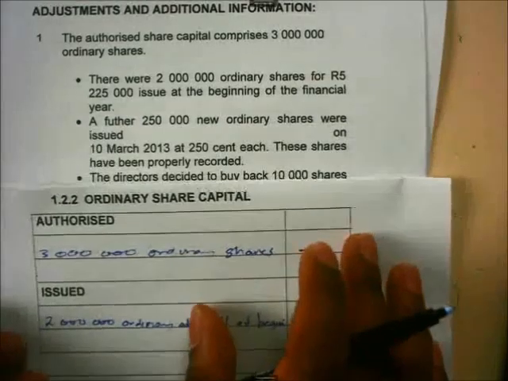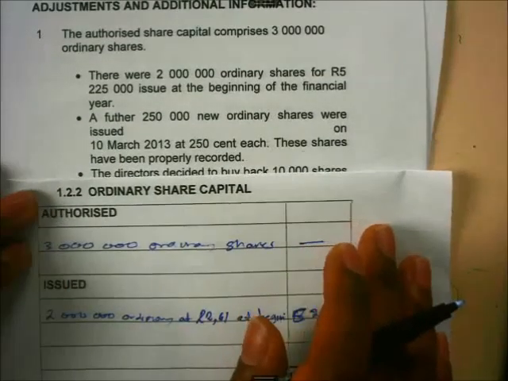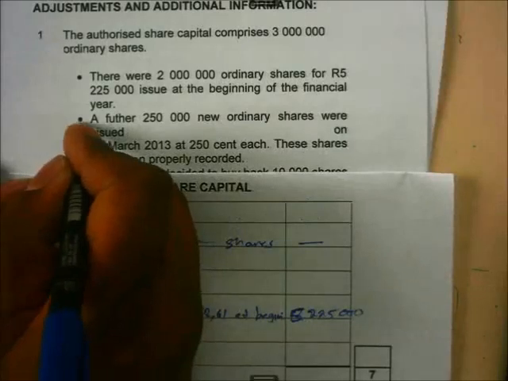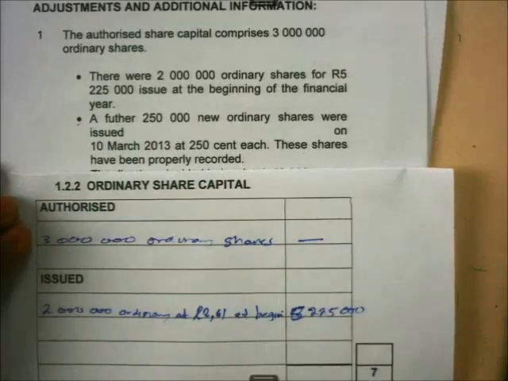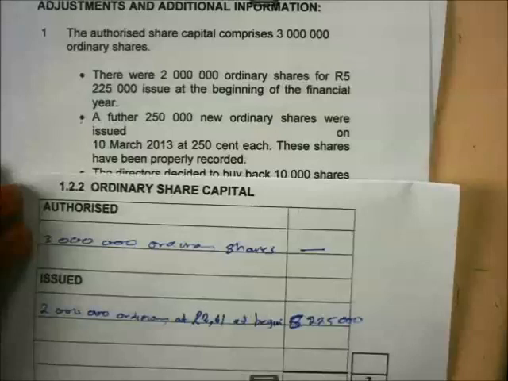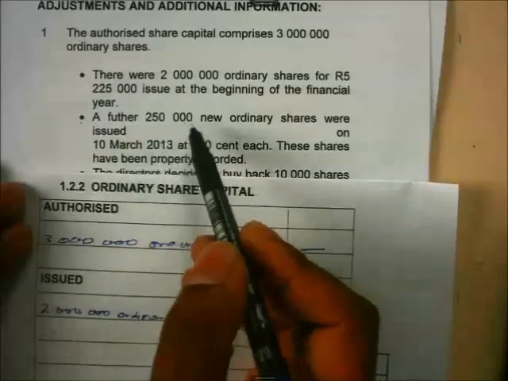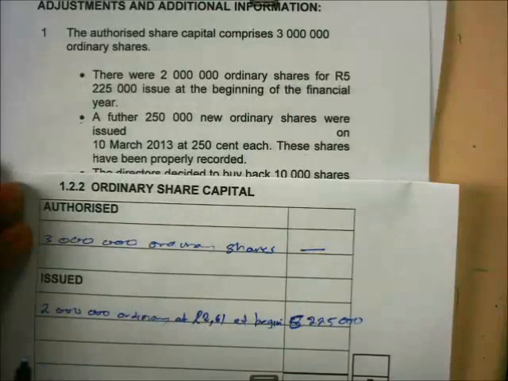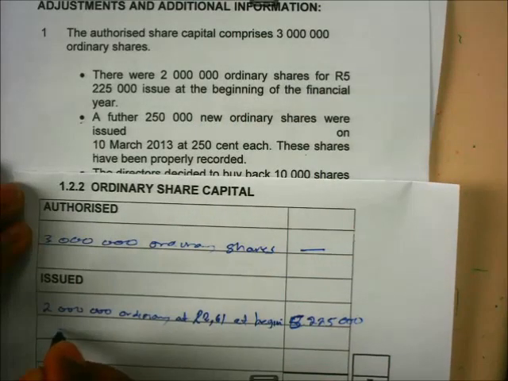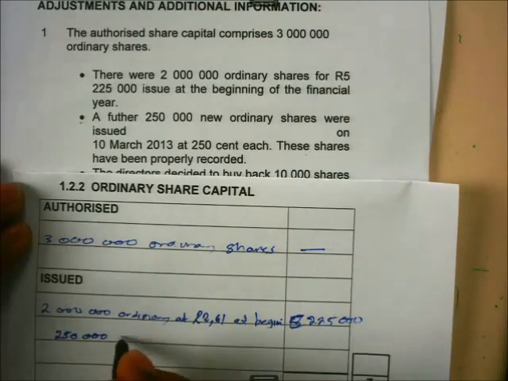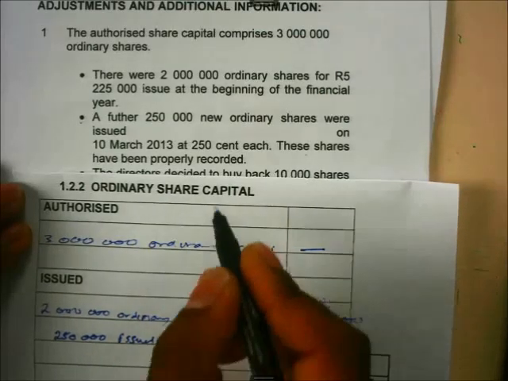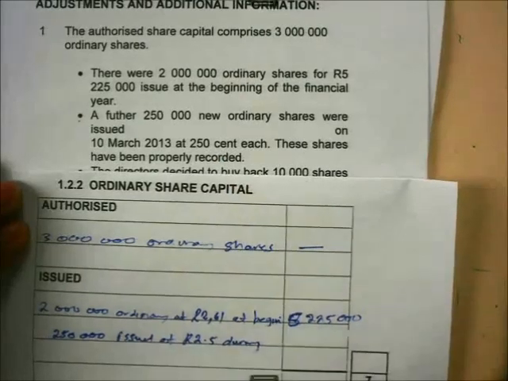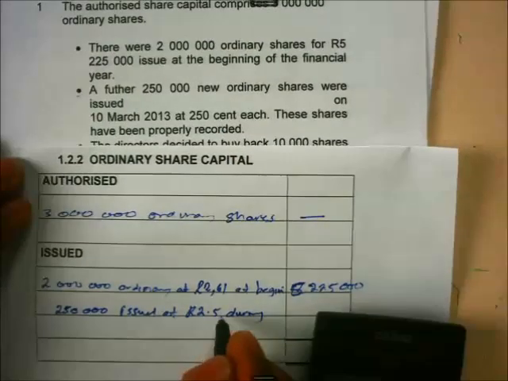The second bullet, a bullet is this dot. When I say bullet, I'm referring to that dot. The second bullet says a further 250,000 new ordinary shares were issued at R2.50.